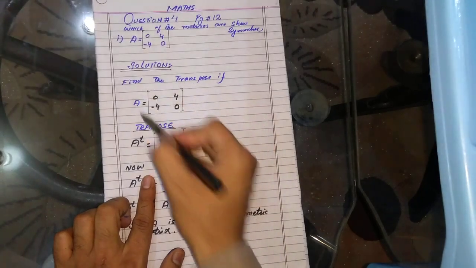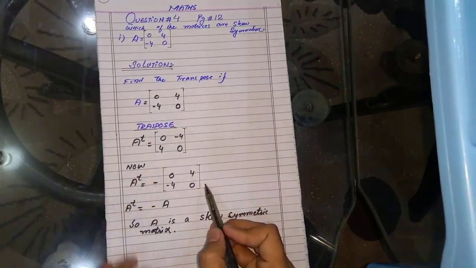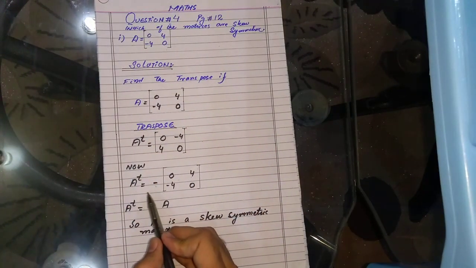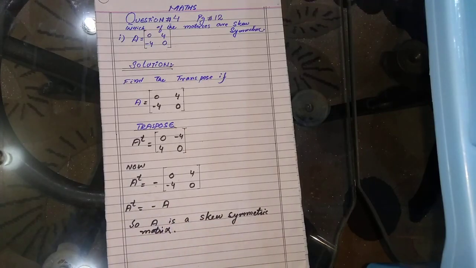So look here student, this is the A matrix. So A transpose is equal to minus A. So you can say that A is a skew symmetric matrix.